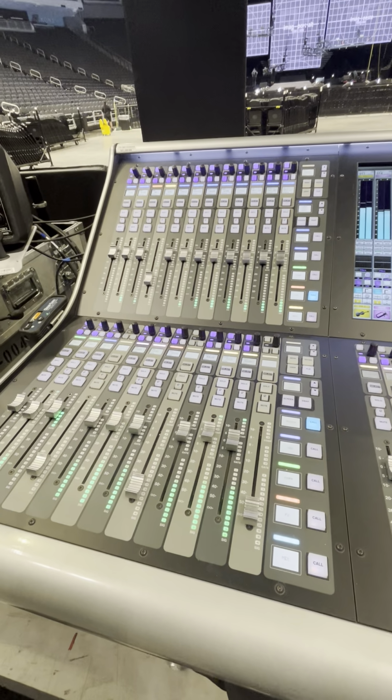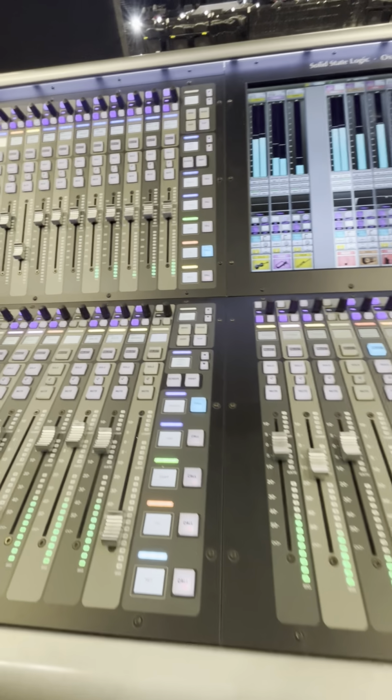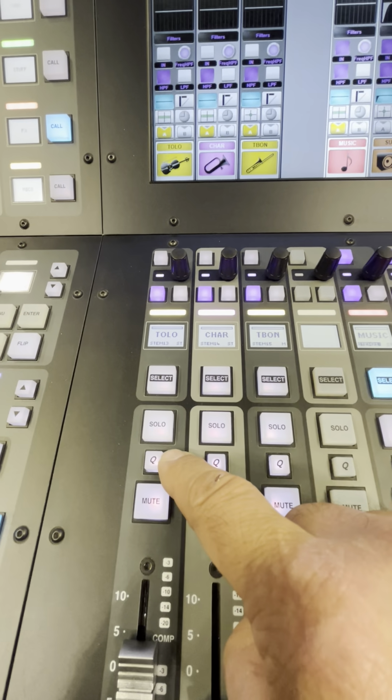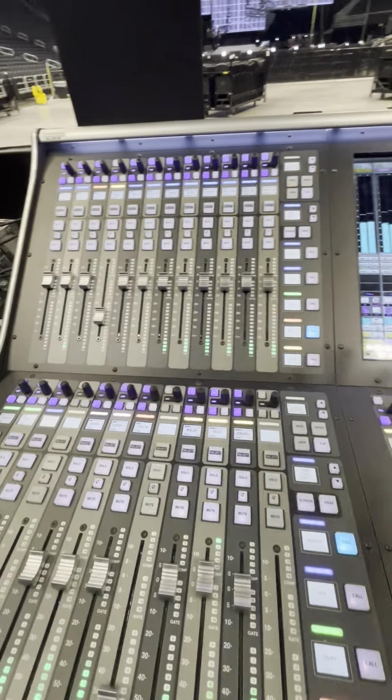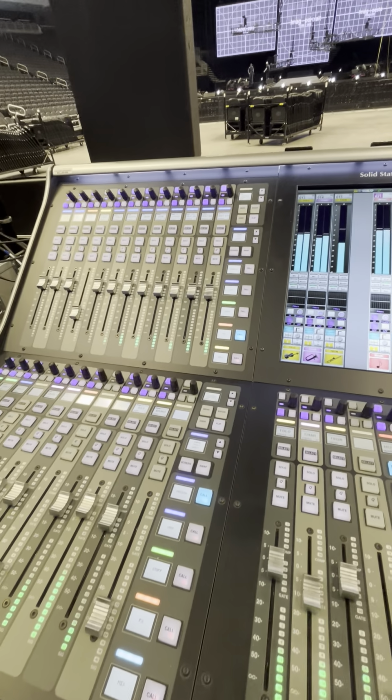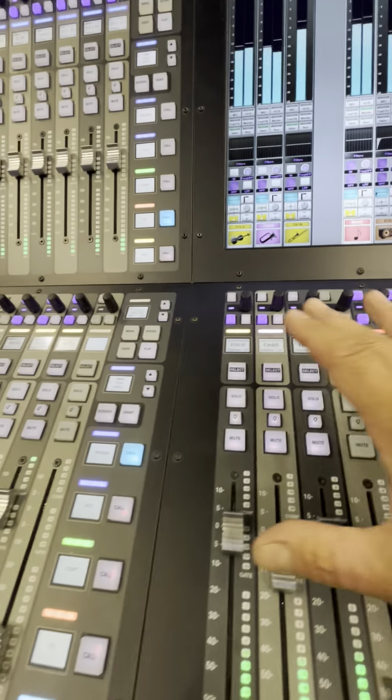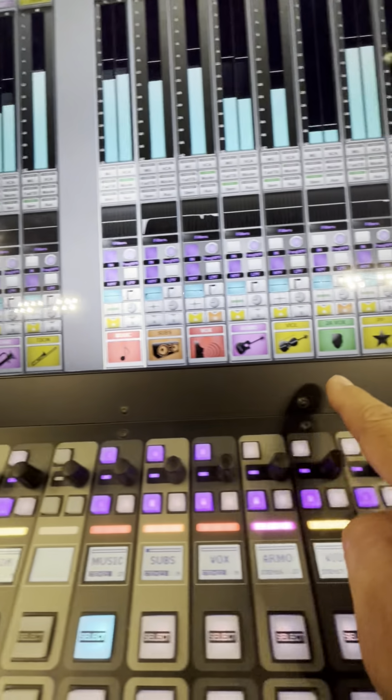Today I would like to talk about query. So what is the query button? The query button is a function that allows you to get access to many different functions or assignation features within the console. So this is my subgroups.